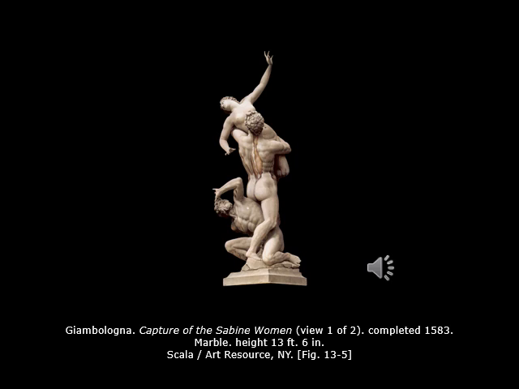The sculpture in the round demands movement. It's impossible to represent in a single photograph because it's sculpture in the round. The figures rise in a spiral. Sculpture changes dramatically as the viewer walks around the piece. And this is made out of marble, done in 1583. Very, very dramatic.